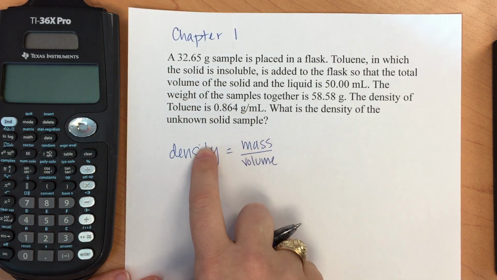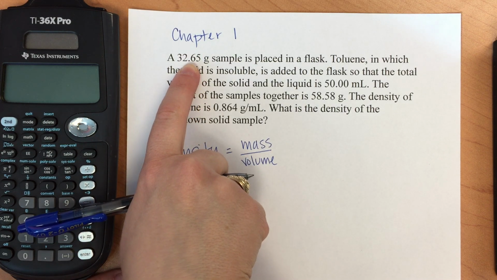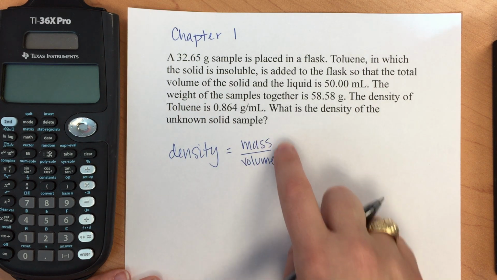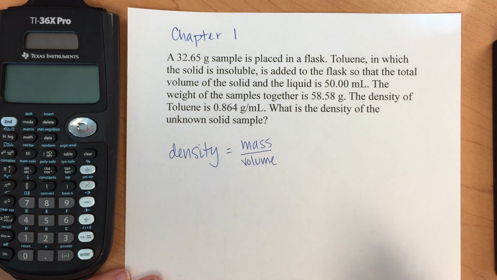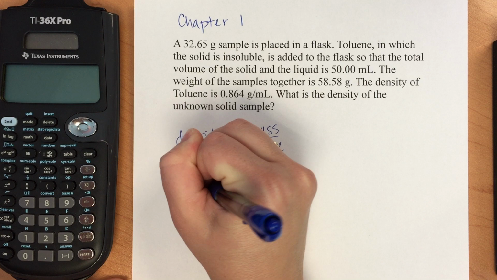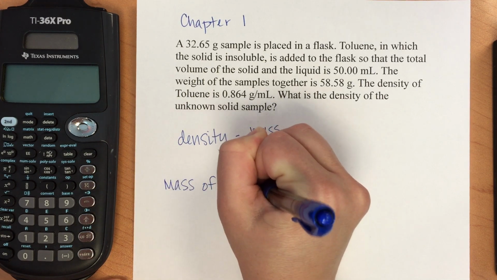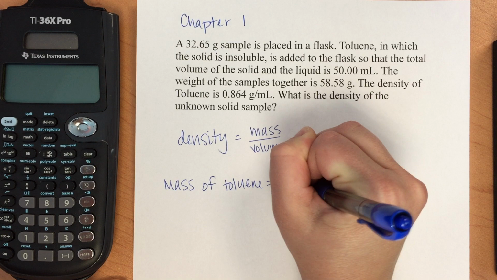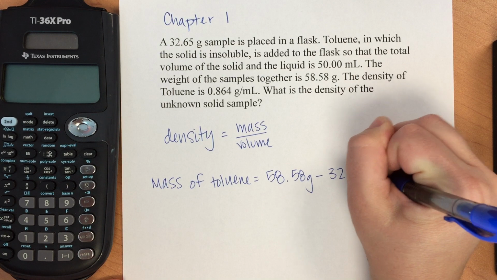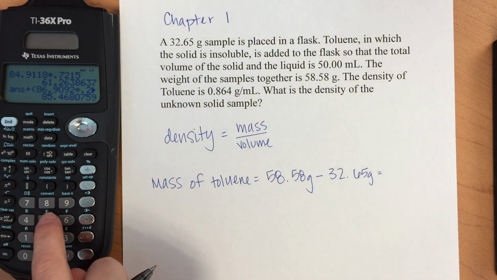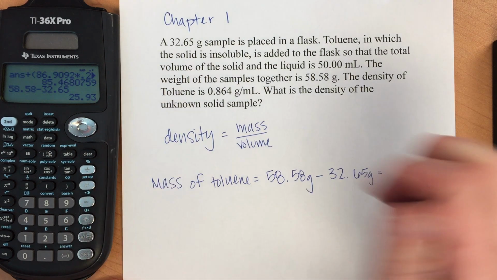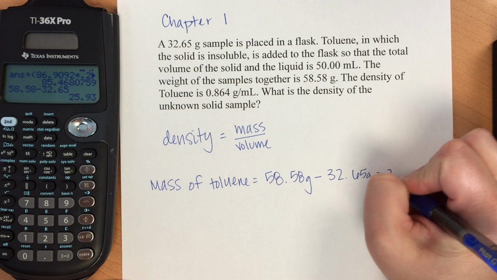we need to know for our unknown, we already know the mass. We need to know both the mass and the volume. So how are we going to figure that out? First, we want to figure out the mass of toluene. Which is 58.58 grams minus 32.65 grams. So if we plug that into our calculator, we get 25.93 grams.